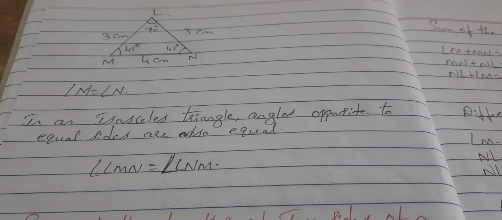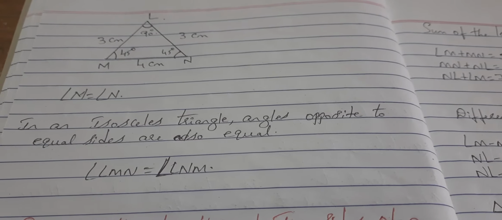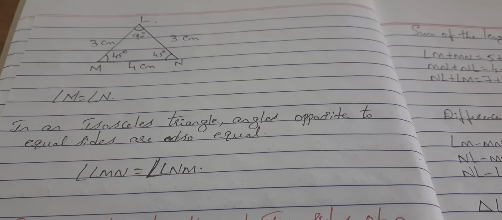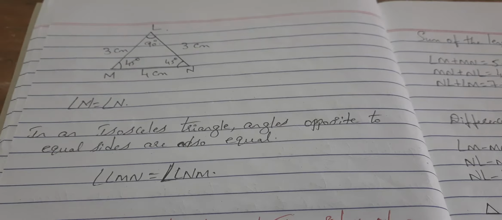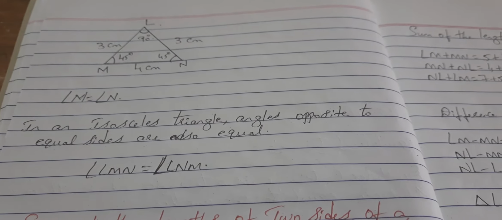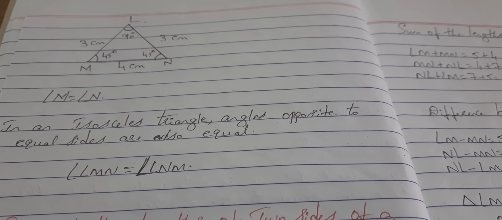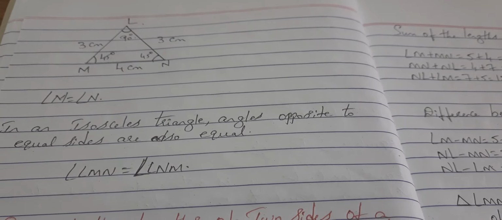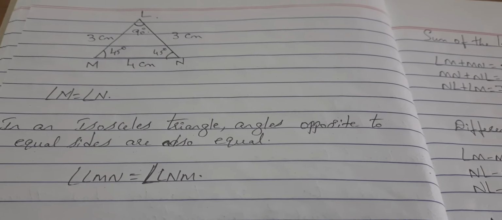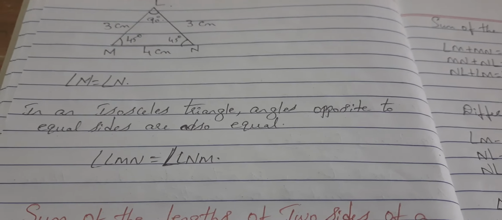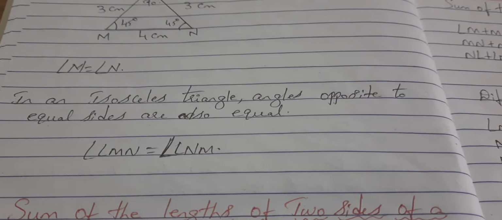Now in an isosceles triangle, angles opposite to equal sides are also equal. See, I have taken two angles of 45 degrees and one angle of 90 degrees. Here what is happening? Angles opposite to equal sides are equal. The other one is not equal. So, angle LMN is equal to angle LNM. So, this is an isosceles triangle. Only two sides will be equal. One side will not be equal. So, those are the special triangles.